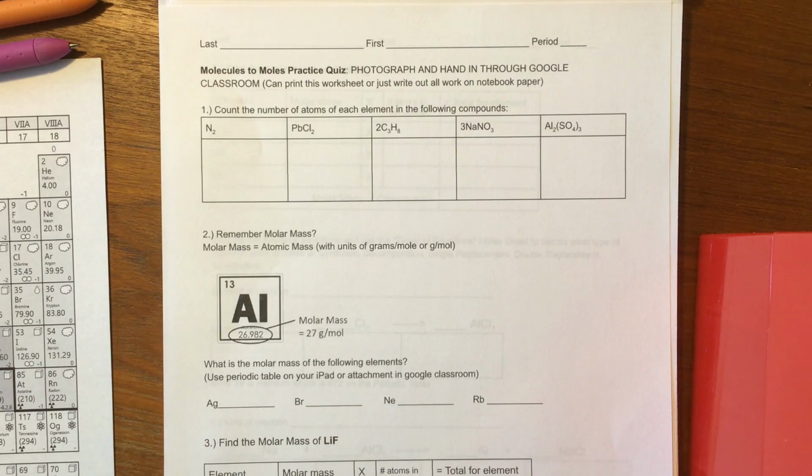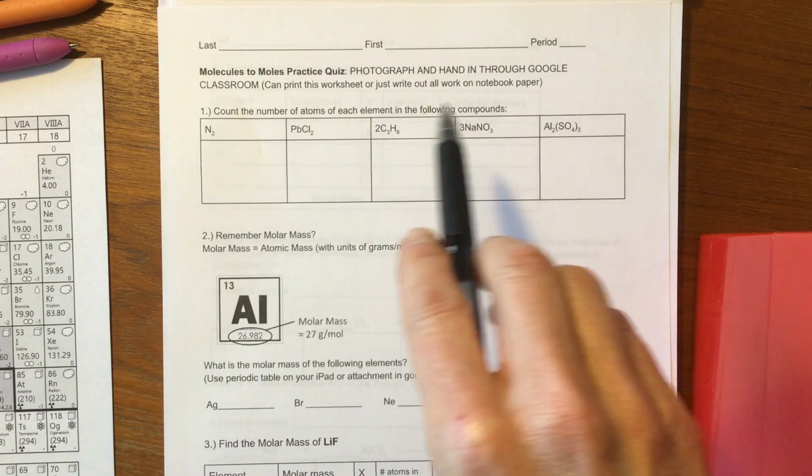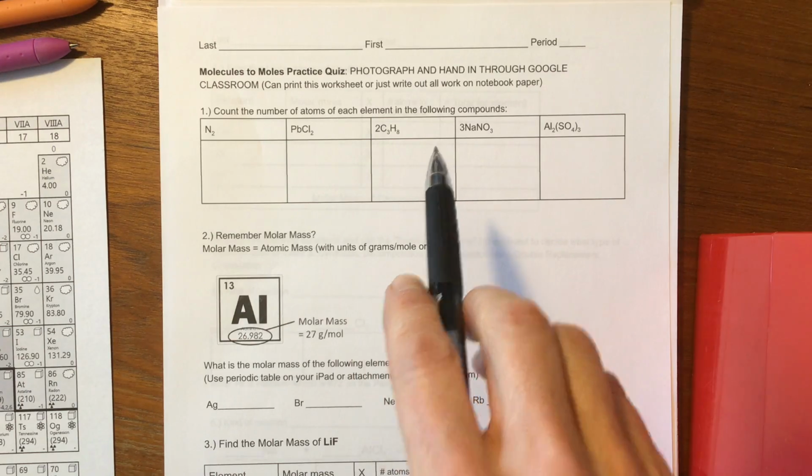Guys, this is Miss Nickel, and I am making this video to go along with the Molecules to Moles practice quiz that was posted for April 13th through 17th in Google Classroom. So I know it's been a while since we've done some of these things. I'm not going to go over counting the number of atoms of each element in the compounds right here at the top, because I have a separate video on this that is also posted in Google Classroom.